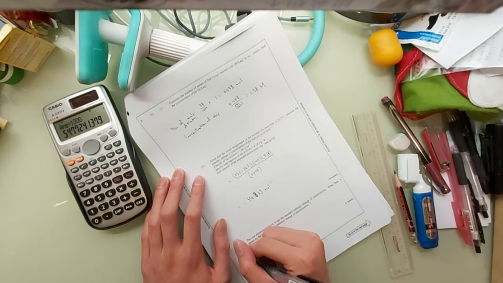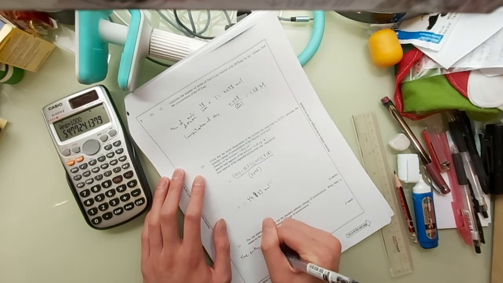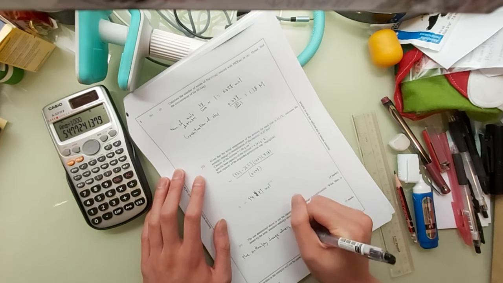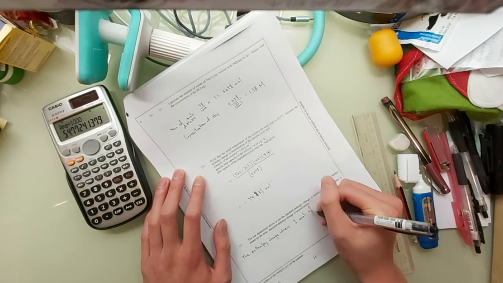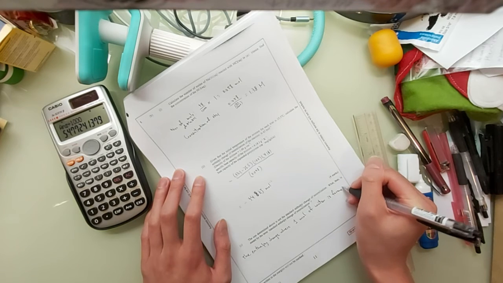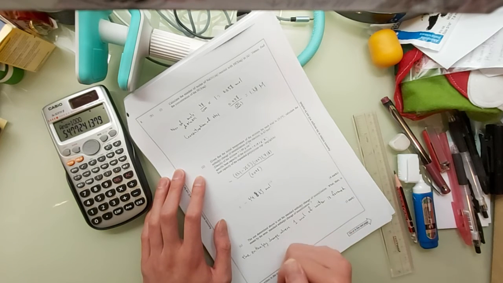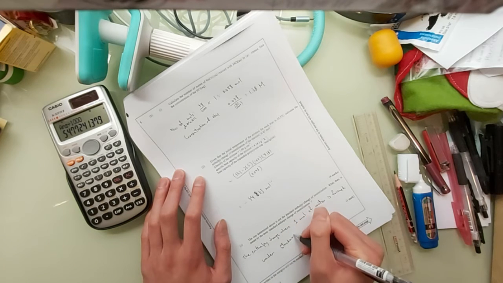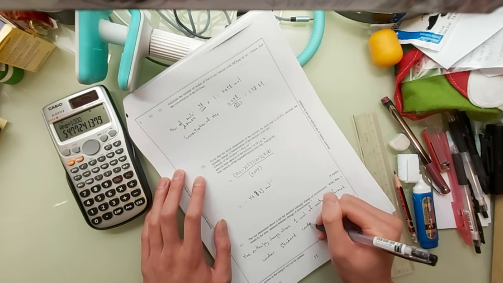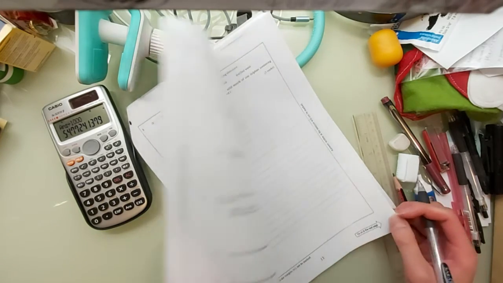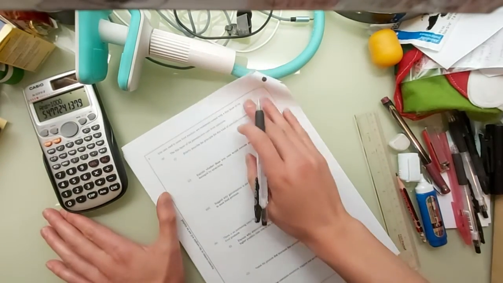The enthalpy change when 1 mole of water is formed under standard conditions. I feel like there's going to be an 8C. I have a bad feeling about this. Oh, nope, never mind. 9.